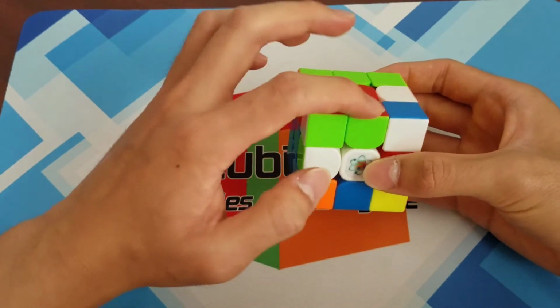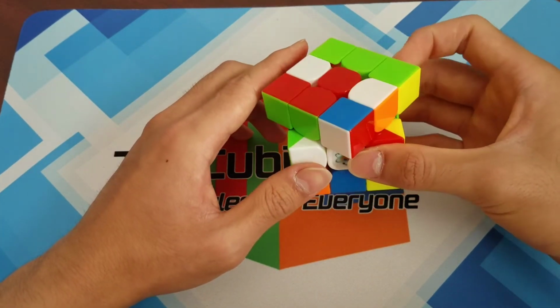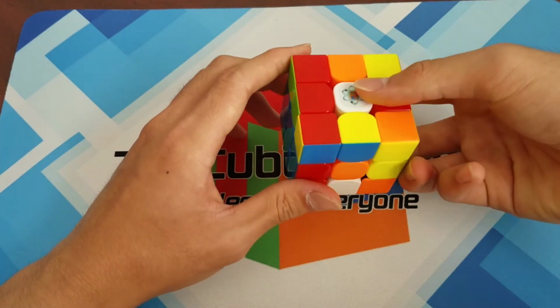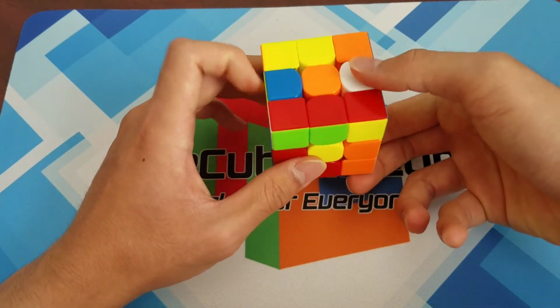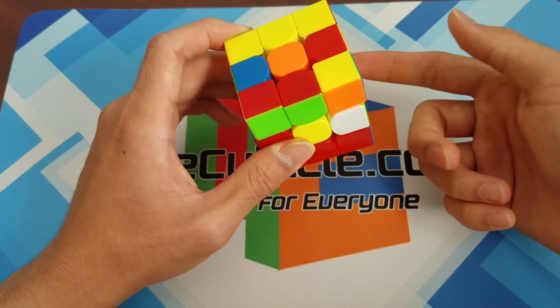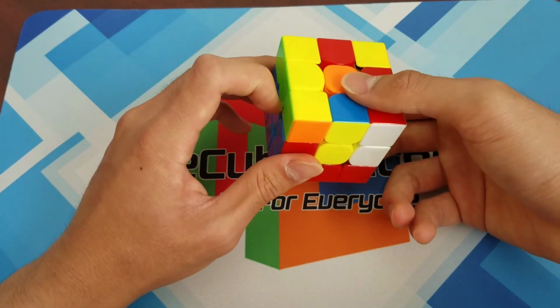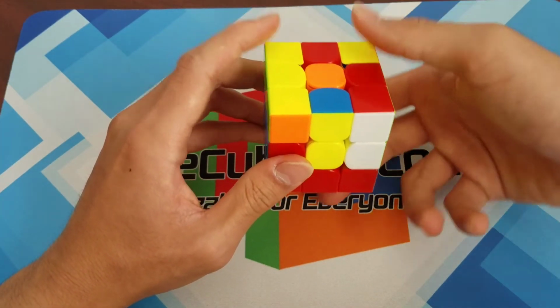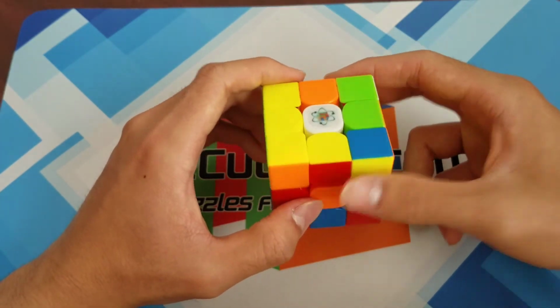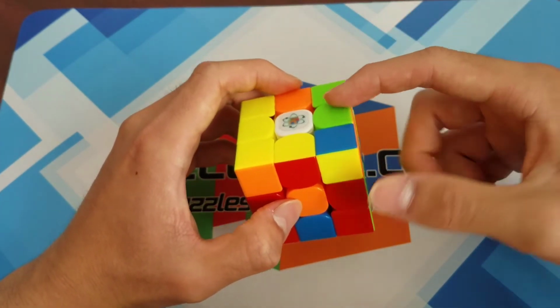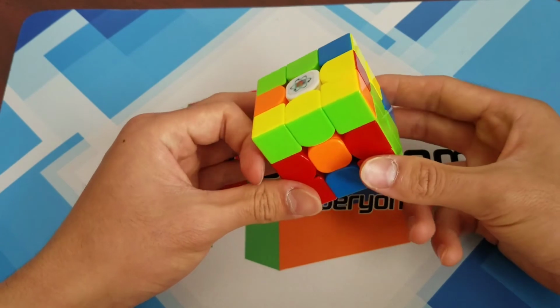And I see this pair is made for me, so I would insert that first, like this. And I see this corner, and I'll do a wide R prime to see what edge is back there. And then, yeah, that's not the one I'm looking for, it's this one, so I would solve this case like this.